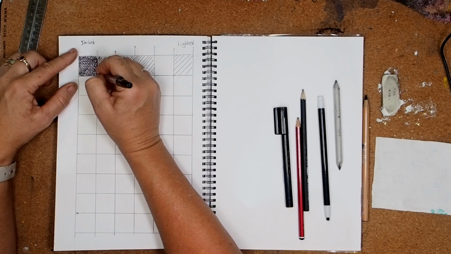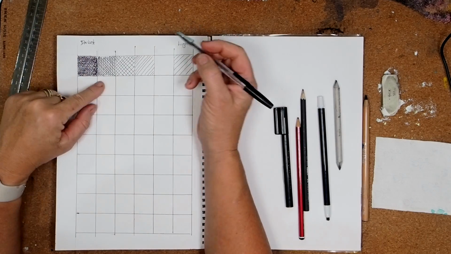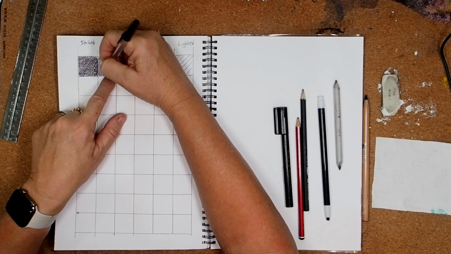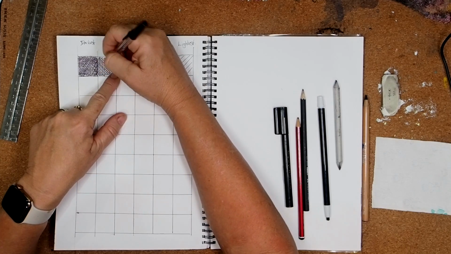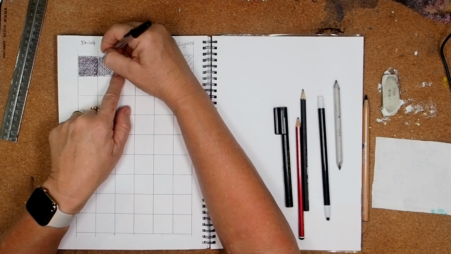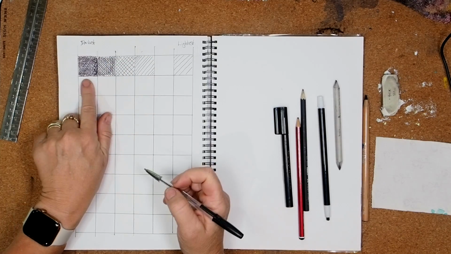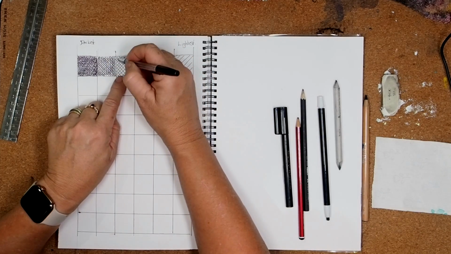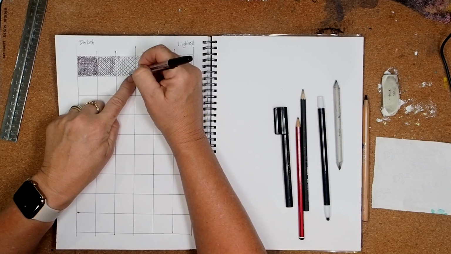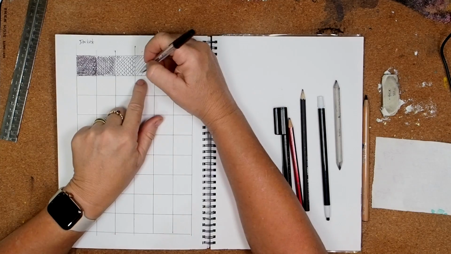This is the idea of seeing a value change, because you need to be able to see that value change when you're painting or drawing in order to add the dimension. Now I've not gone all the way to my edges here. Dark, medium. I think I'll put another one in here. Good.